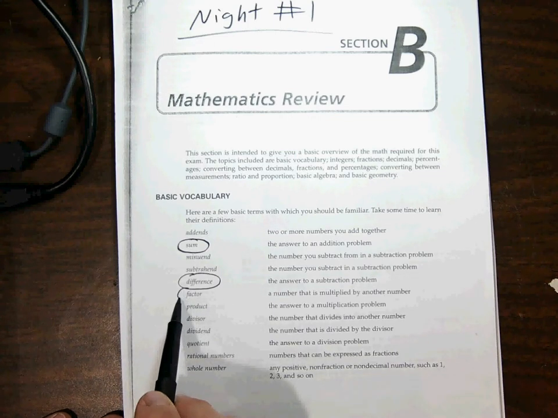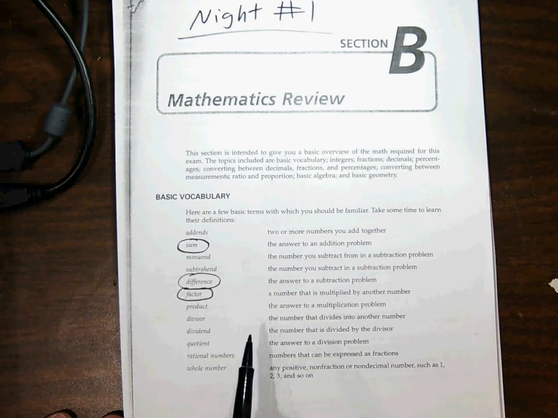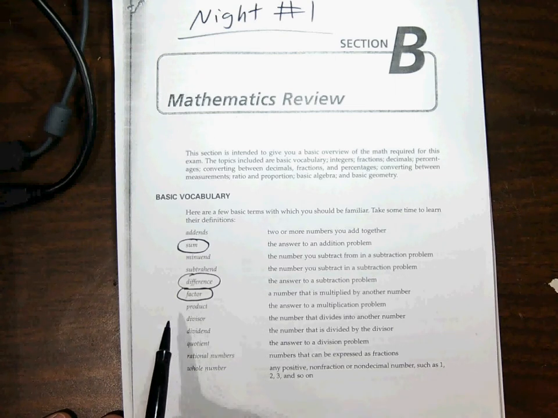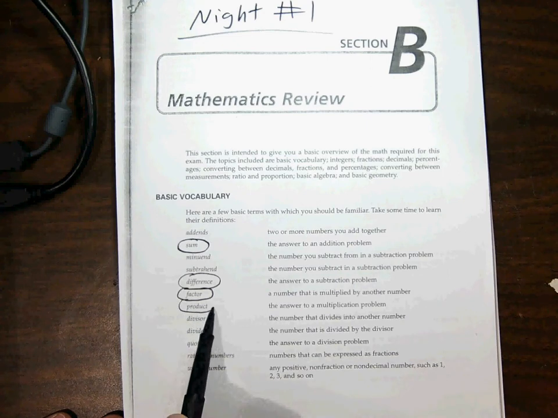Factors. We're going to do factoring of different things in this little course. Okay? Let's look at the proper definition here. A number that is multiplied by another number. That doesn't really tell us too much. We're going to take bigger numbers and break them up into the multiplication of smaller numbers, generally speaking, when we factor. And the multiplication of those numbers we refer to as the product of those numbers. Okay? Product means I'm going to multiply numbers together.